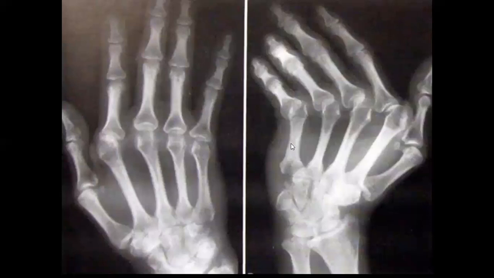So no erosion. It is important to mention that there are no erosions and no joint space narrowing. That's what makes it away from rheumatoid and away from other arthropathy types.